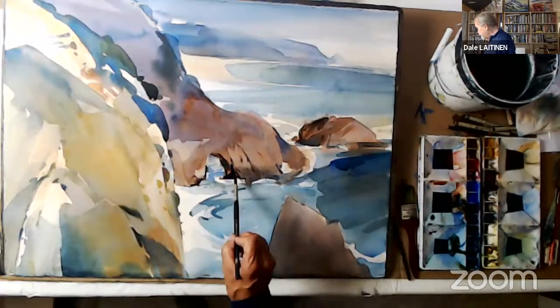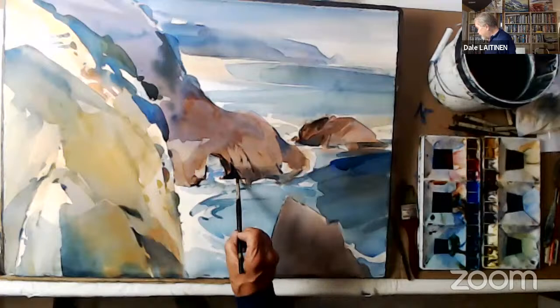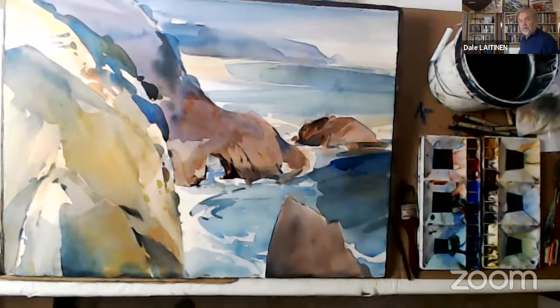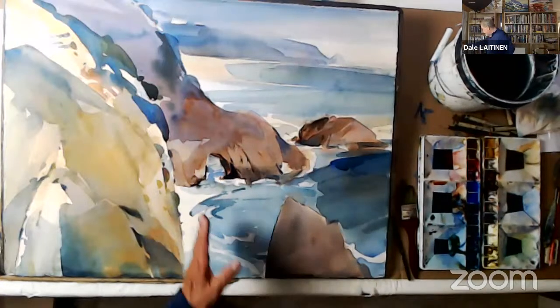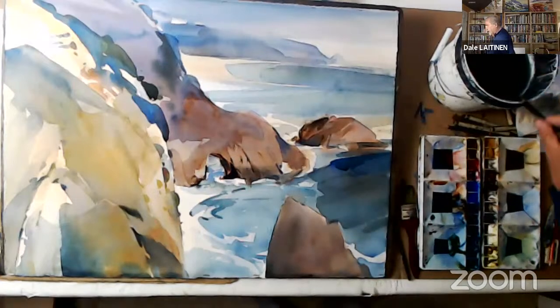That's almost pure neutral tint there. That is a real dark right there. So I'm trying to get that feel of looking through to the other side there.